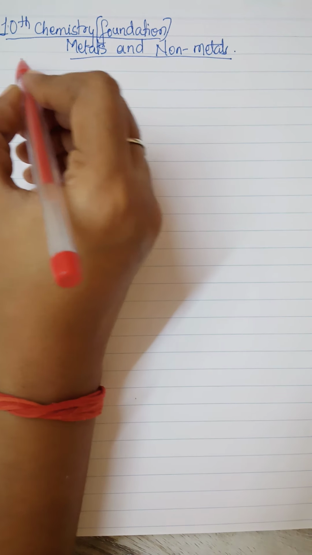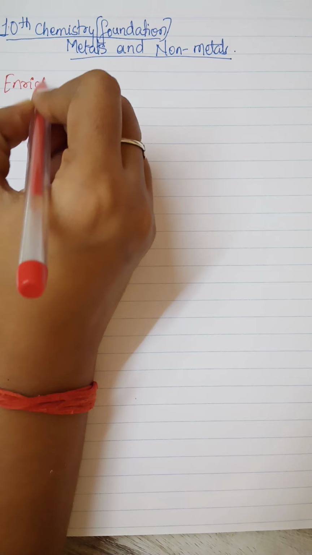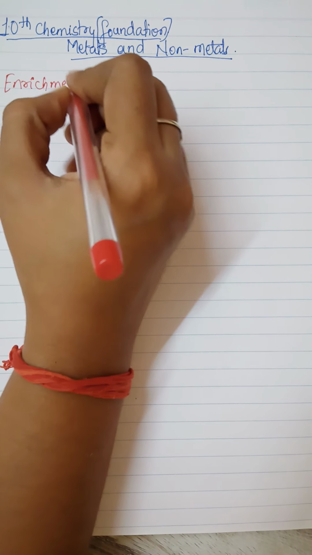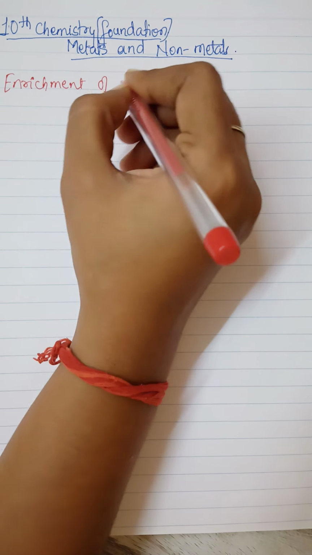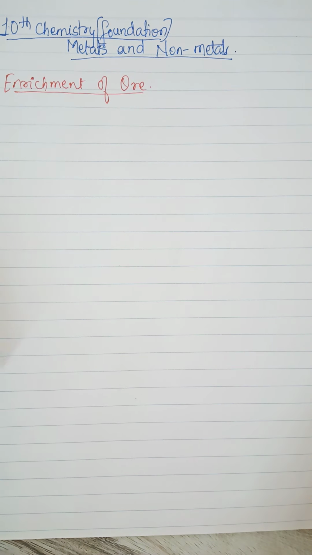Why we do enrichment or dressing of the ore, I have explained, and I hope you all are very clear with this. So I'll write the topic here, that is enrichment of ore, right? In enrichment of ore, what we do is removal of gangue.